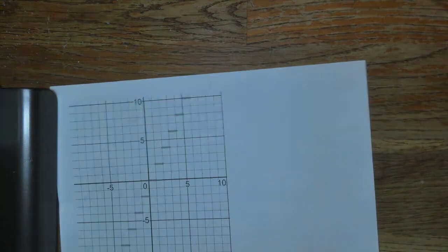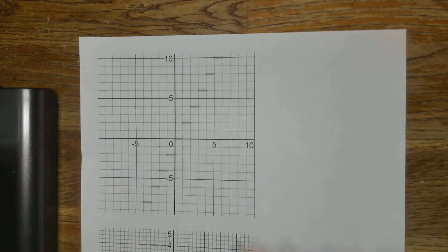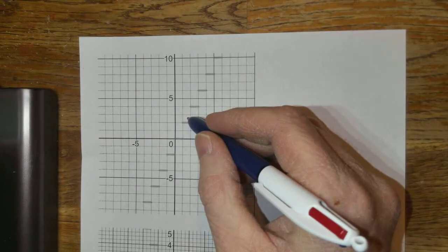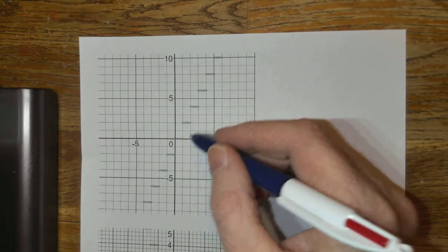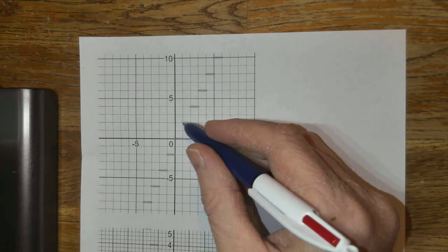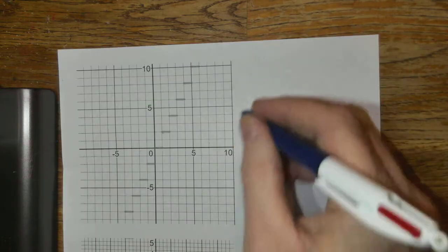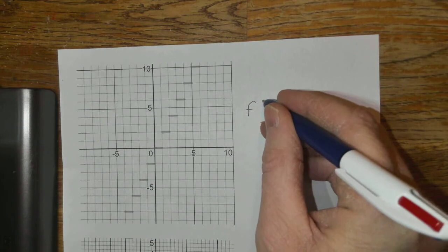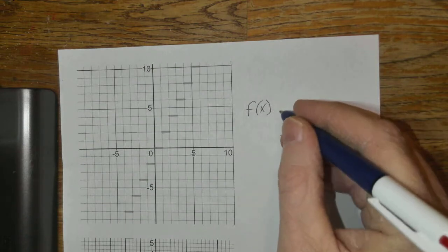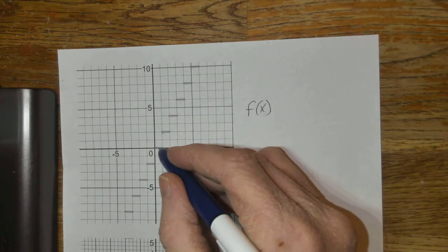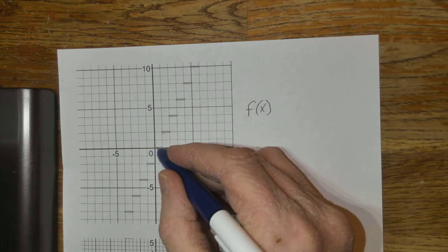Okay. Had a couple more. I just wanted to show you this one, how it's skipping steps. Remember, when the 2 was inside, it affected how wide the steps were.